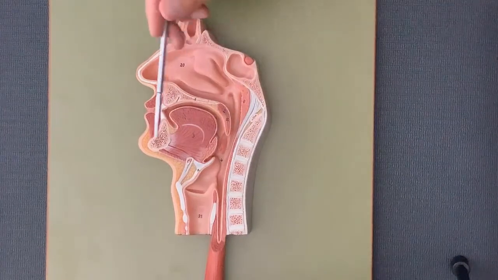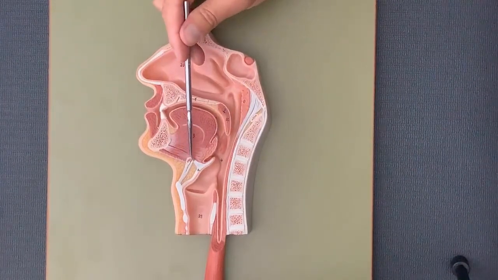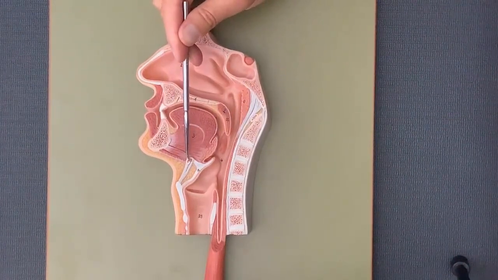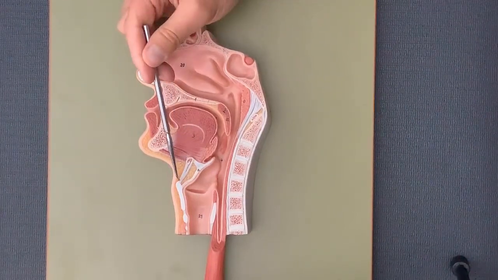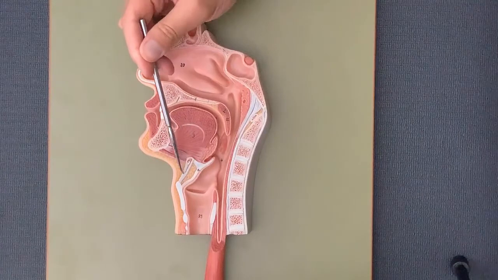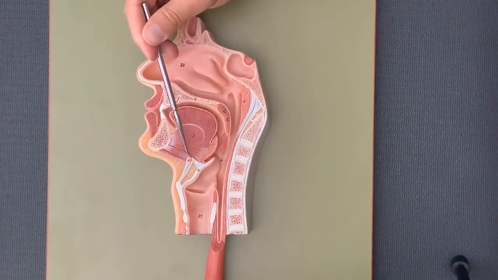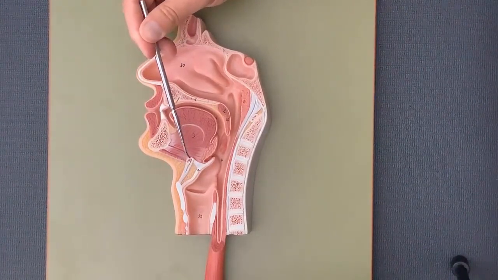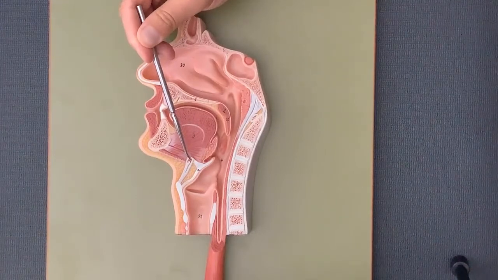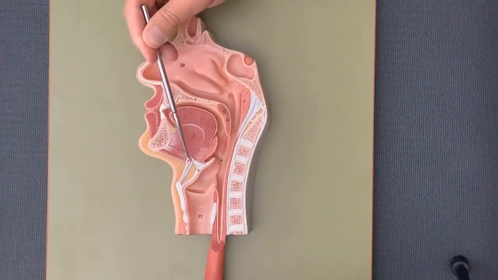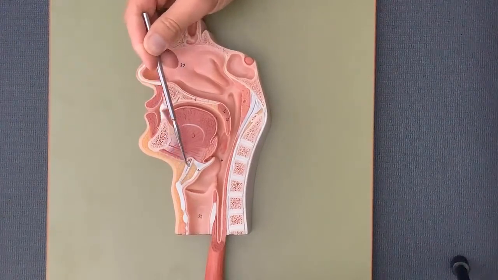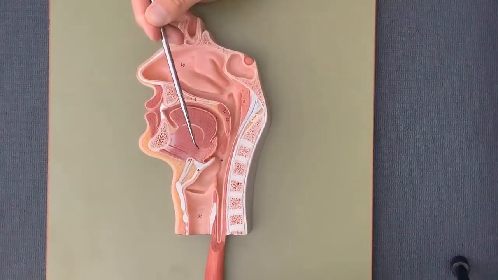The hyoid bone, we see just a small portion of it right here. So here's the hyoid bone. The thyrohyoid membrane would be this membrane right here. This is a membrane that spans the space between the thyroid cartilage and the hyoid bone. So this is the thyrohyoid membrane.